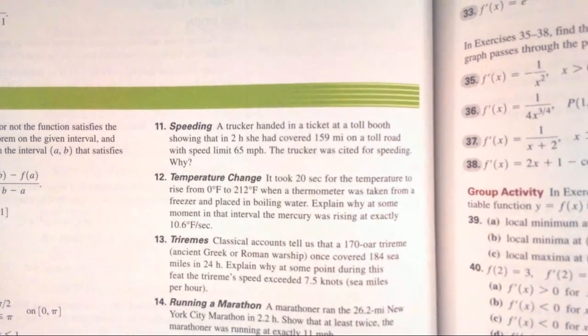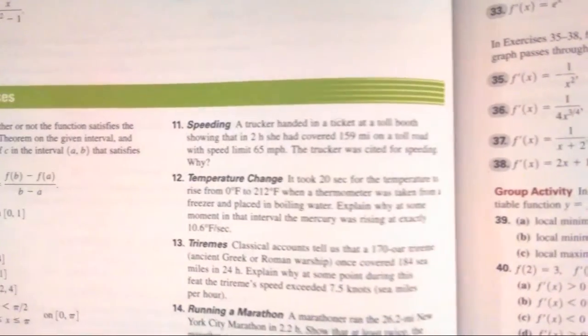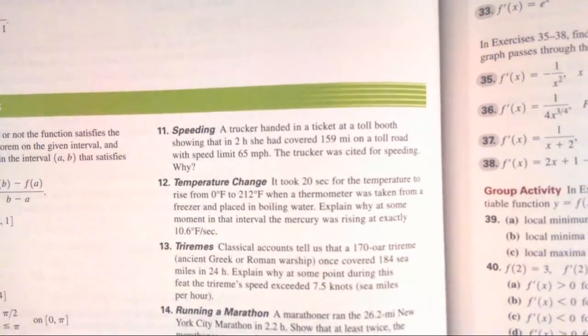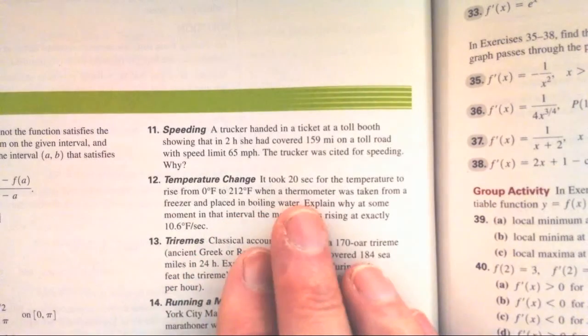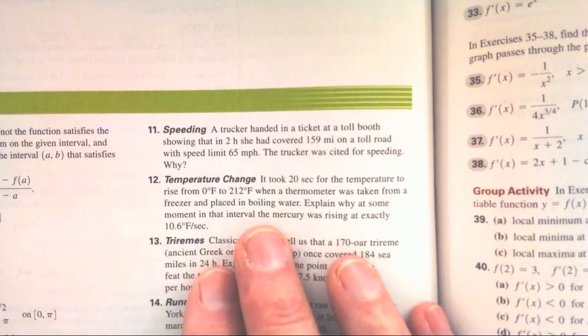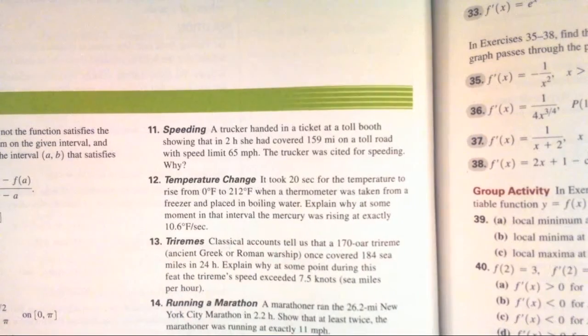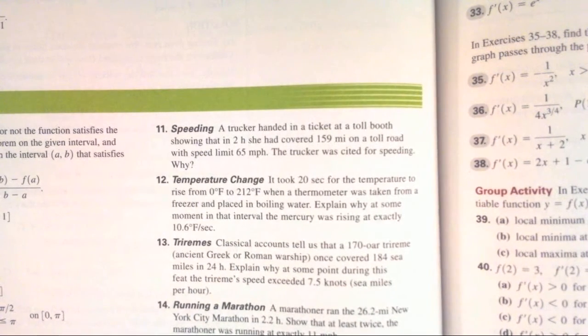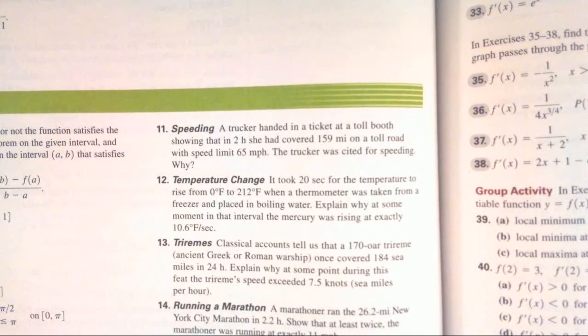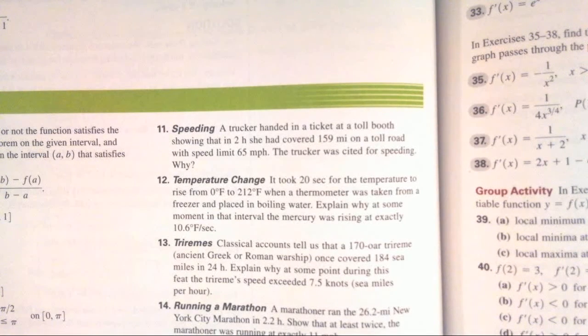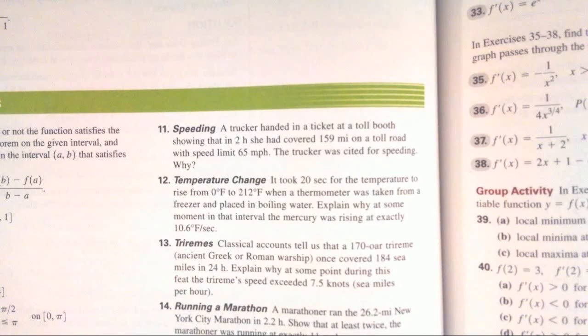It took 20 seconds for the temperature to rise from 0 to 212 degrees when a thermometer was taken from a freezer and placed in boiling water. Now that's going to happen very, very quickly. Obviously 20 seconds from 0 to 212. However, we need to understand the temperature didn't jump from 0 to 10 degrees instantly. It still would have gone through all values from 0 to 212, not all integer values, all values. It's going to be an increase, which in other words means that this is a continuous function.